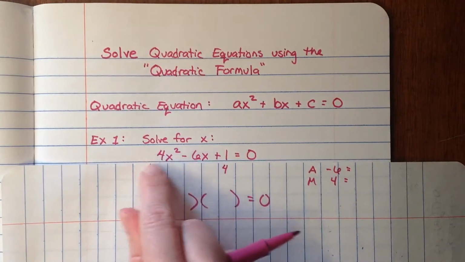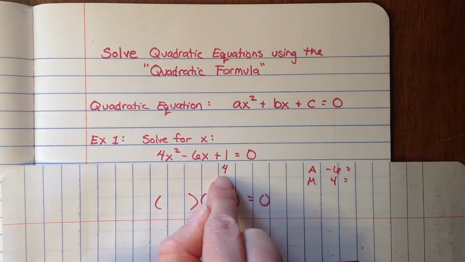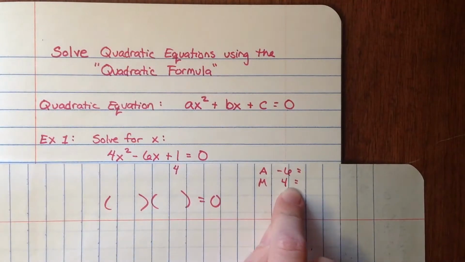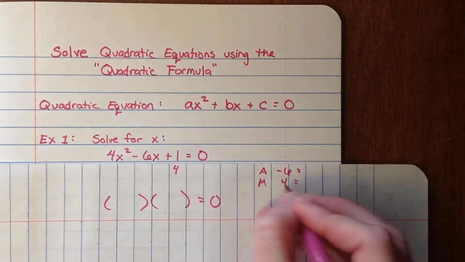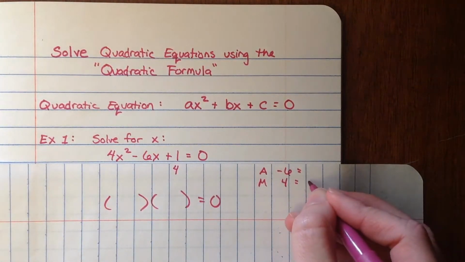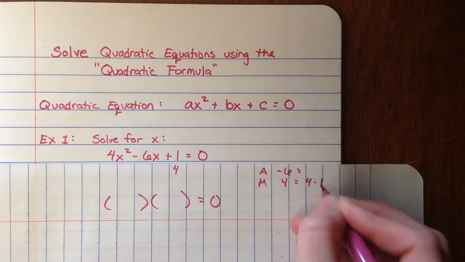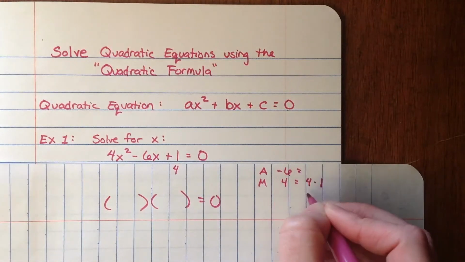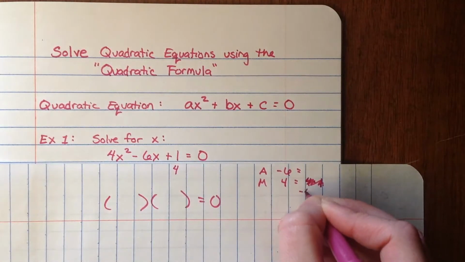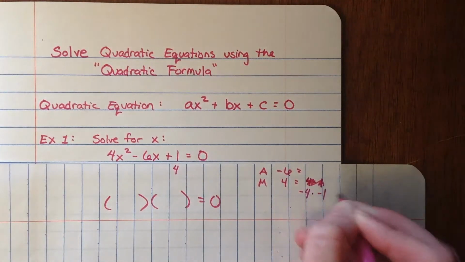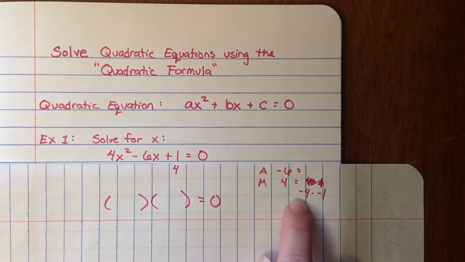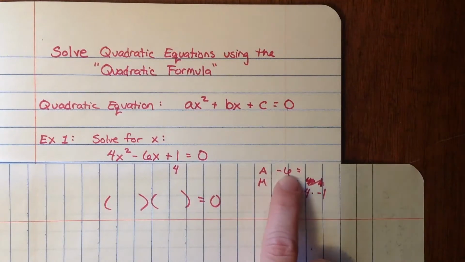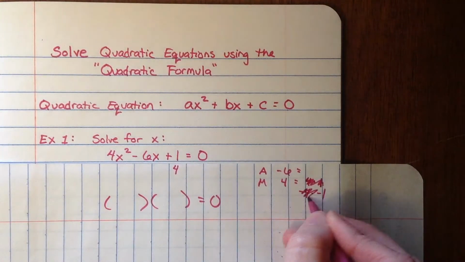And so once I take my a value, multiply it by my c value and get 4, I start looking at this and ask myself, well, maybe start with the multiples of 4. Well, what if it's 4 and 1? 4 times 1 is 4, but I can't do 4 plus 1 to get -6, and so that doesn't work. Well, what if I make them both negative? -4 times -1 does give me 4, but if I add those together, that gives me -5, and so that doesn't work.